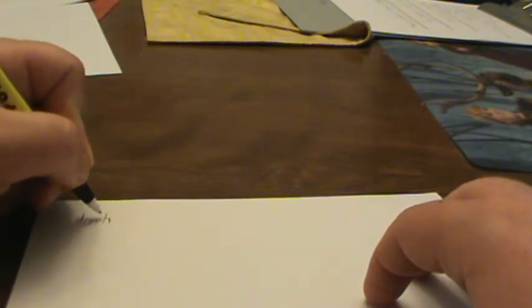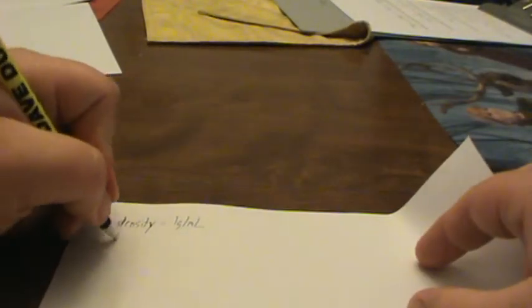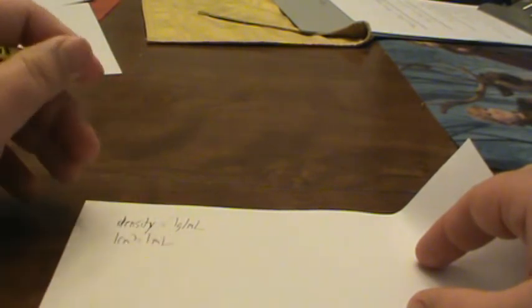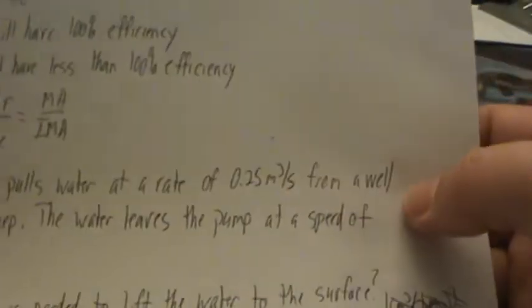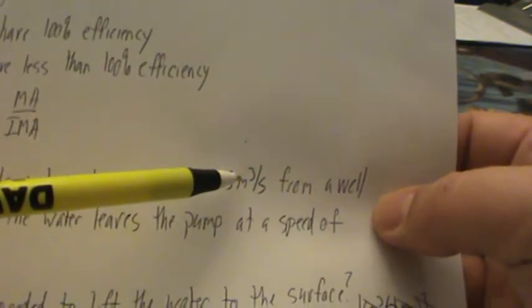So some things that we need to know. The density of water is 1 gram per milliliter. 1 cubic centimeter is equal to 1 milliliter. If we look back at the problem, our volume is in cubic meters, so we're going to convert over to cubic centimeters to help us out there.